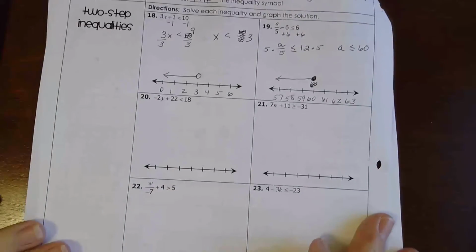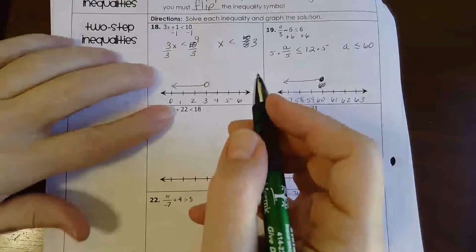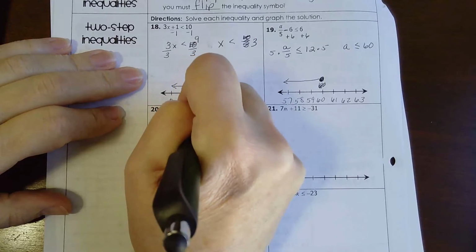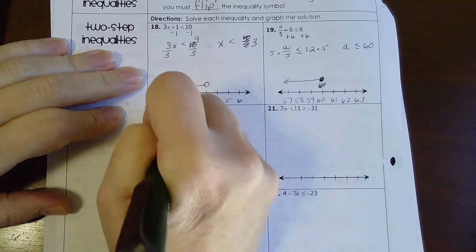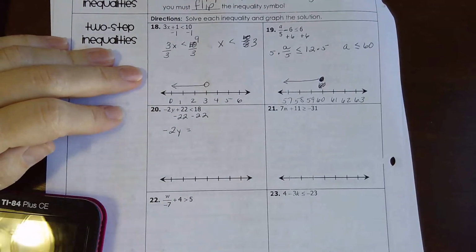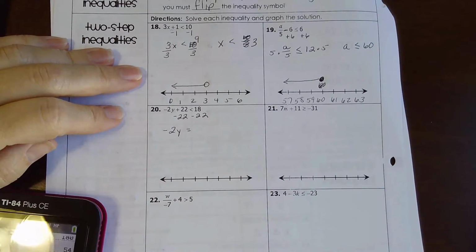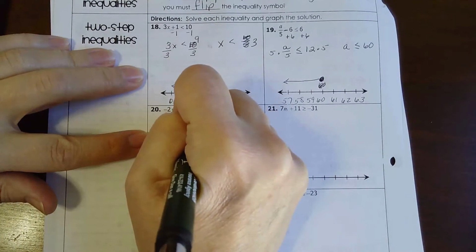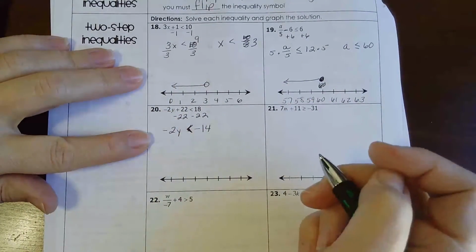All right, number 20. Undo addition or subtraction first. So we're going to subtract 22. So we're left with negative 2y equals, I don't know what that is. 8 minus 22 is negative 14. And this shouldn't be an equal sign, that should be a less than sign.